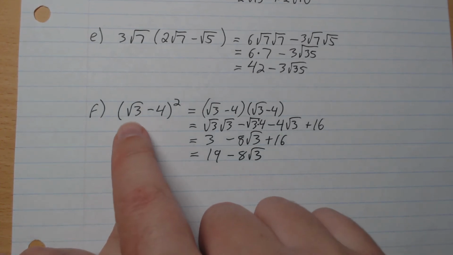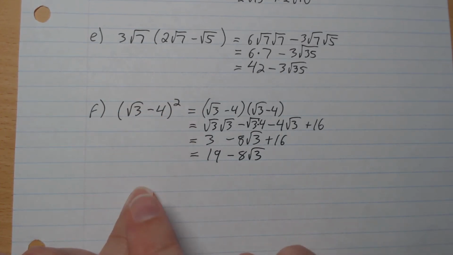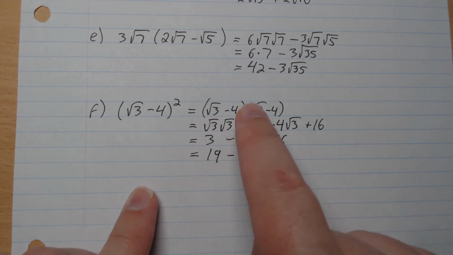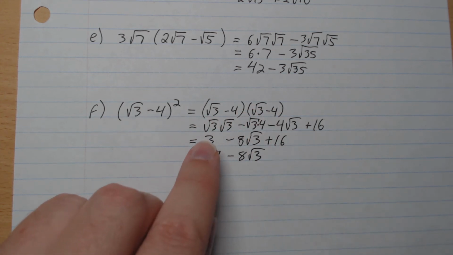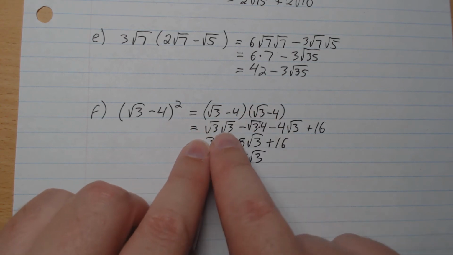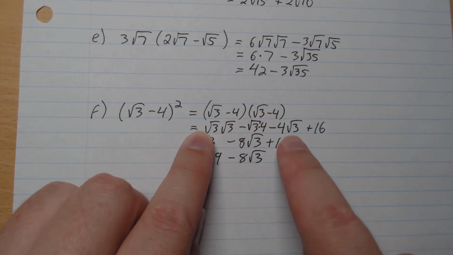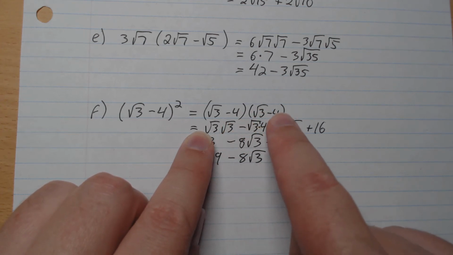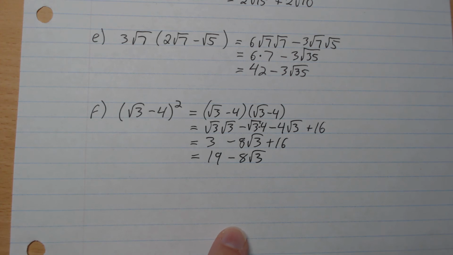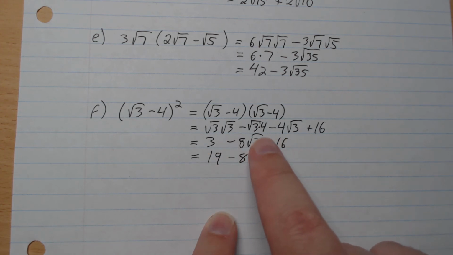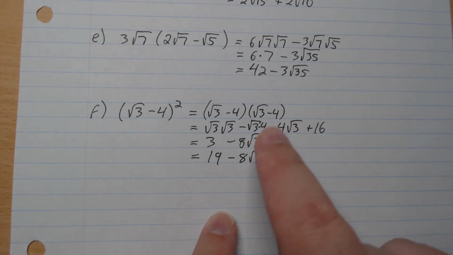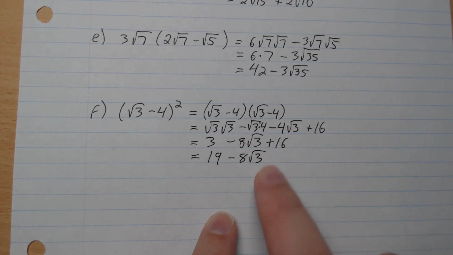F. Root 3 minus 4, all of that squared. So we can rewrite that as root 3 minus 4 times root 3 minus 4. We're going to distribute: root 3 times root 3, root 3 times negative 4, negative 4 times root 3, and negative 4 times negative 4 gives 16. So root 3 times root 3 is 3. Here we have negative 4 root 3 minus 4 root 3, which gives negative 8 root 3, plus 16. 16 plus 3, 19. So 19 minus 8 root 3 is our answer.